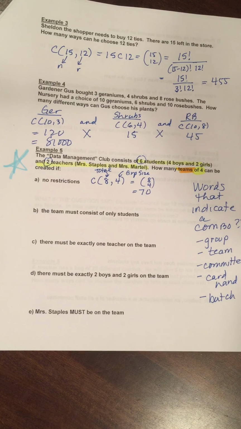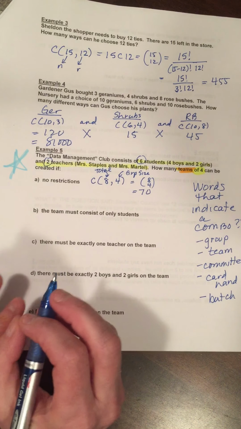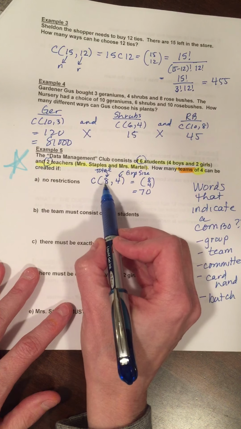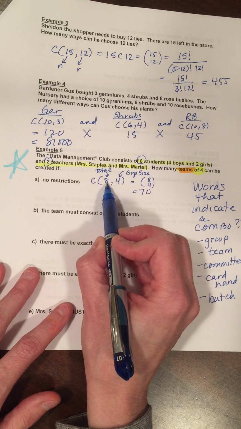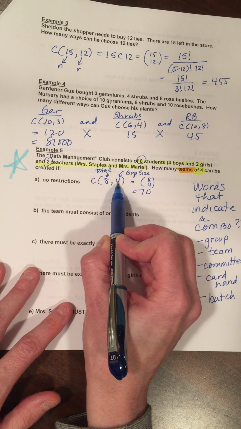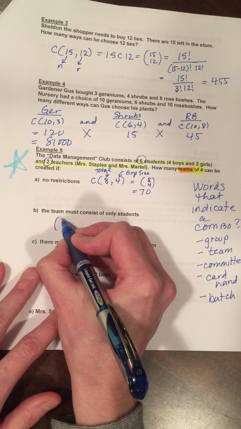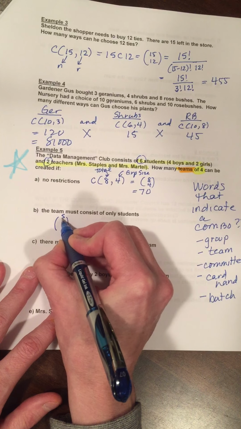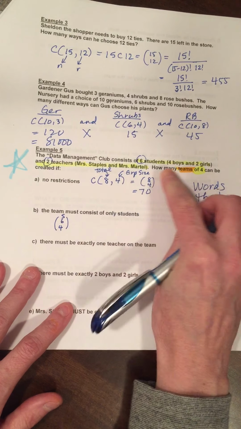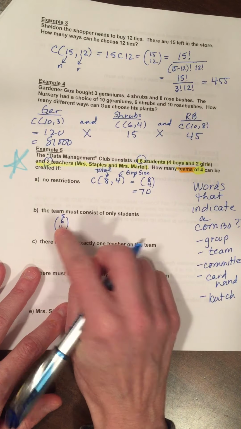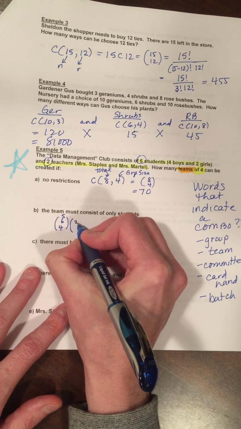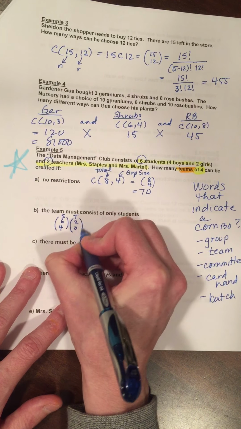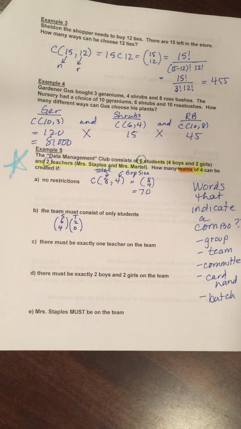I trust them completely. So instead of being a combination of 8 choose 4, actually, if we're looking at students, out of the 6 students, 4 of them get to go, and out of the 2 teachers, none of us get to go.